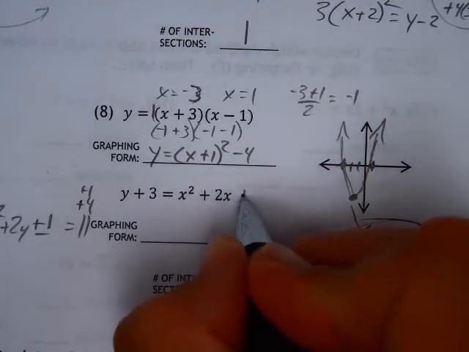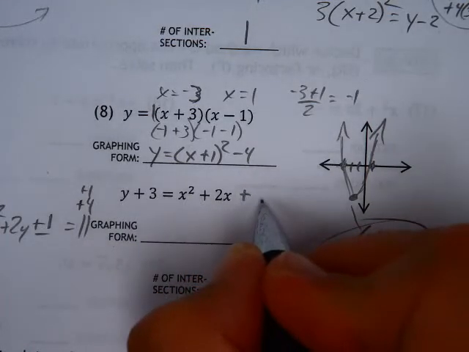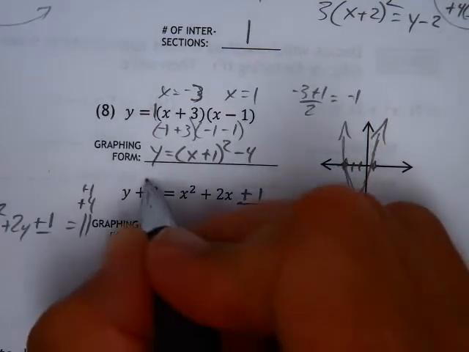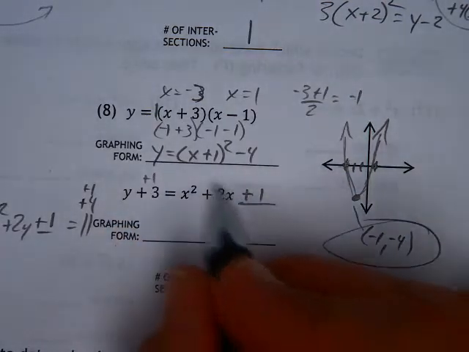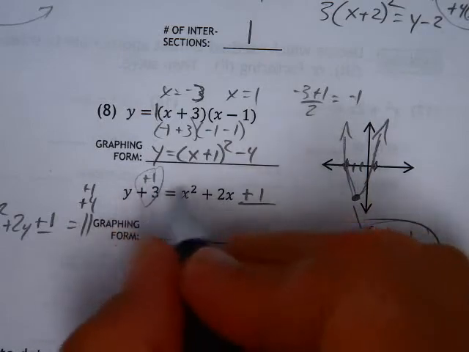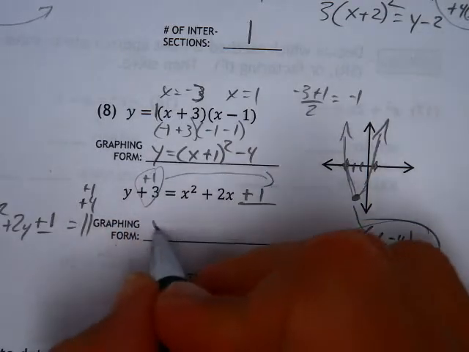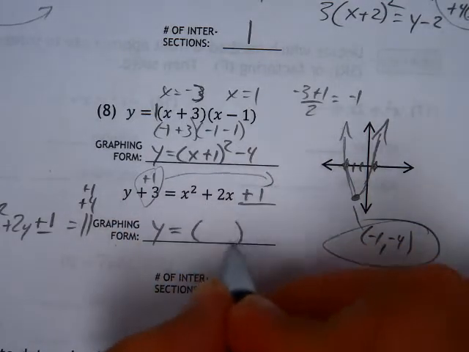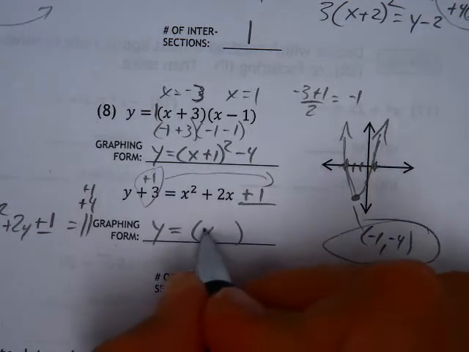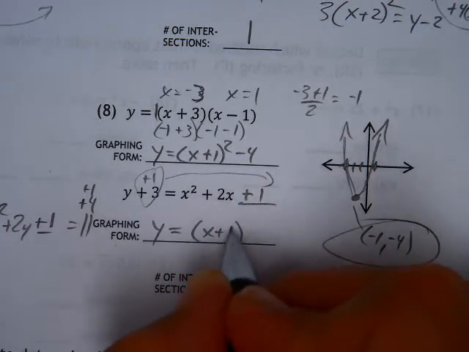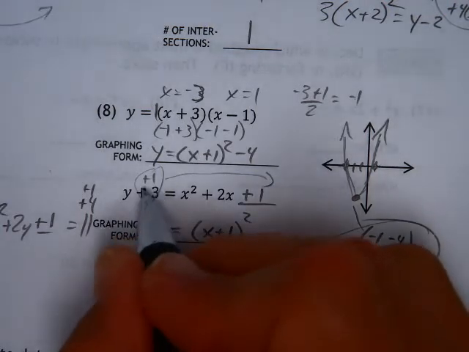What am I going to add to both sides? Adding 1. Adding 1. Okay? Complete the square. That 4 is going to get moved over to that side. This becomes y equals, that factors to be x plus 1 quantity squared. That 4 goes over here.